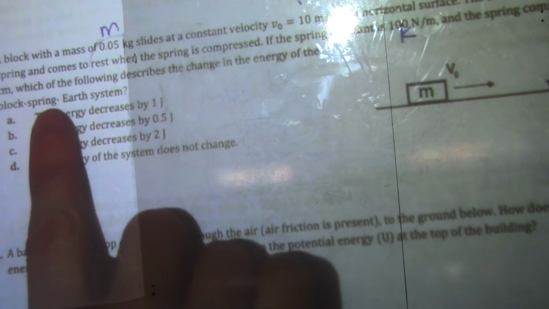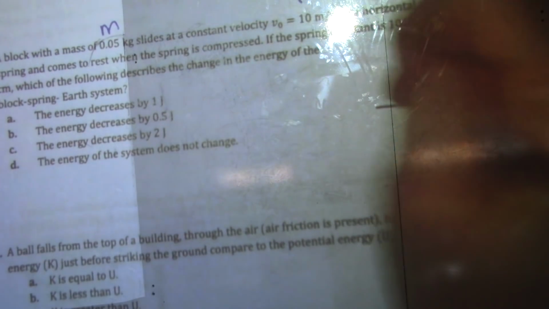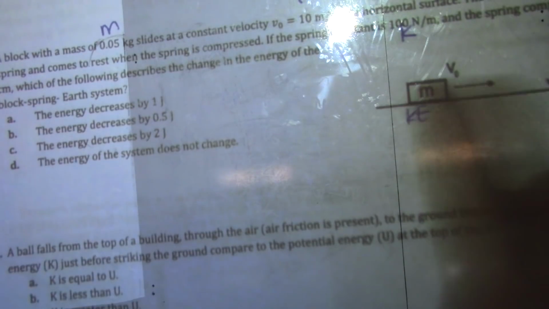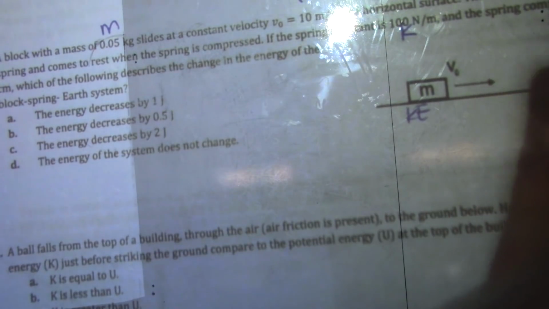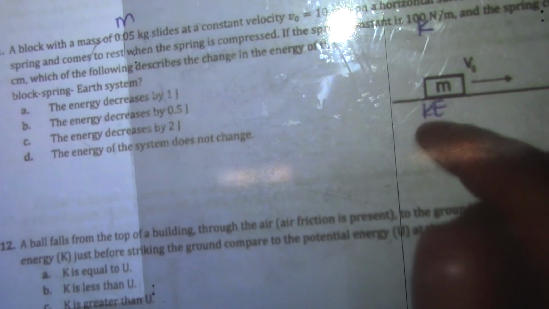We want to know what is the change in the block, earth, whatever system energy. So think about it right here. I have all kinetic energy. And then when it comes to rest, as the spring is compressed, that's going to be all spring potential energy. I'm not going to set them equal because it's asking me how it changed. So let's not set them equal. Let's actually just find it.